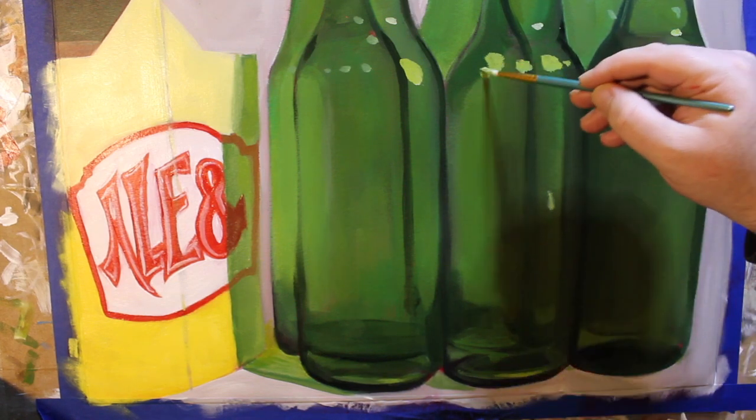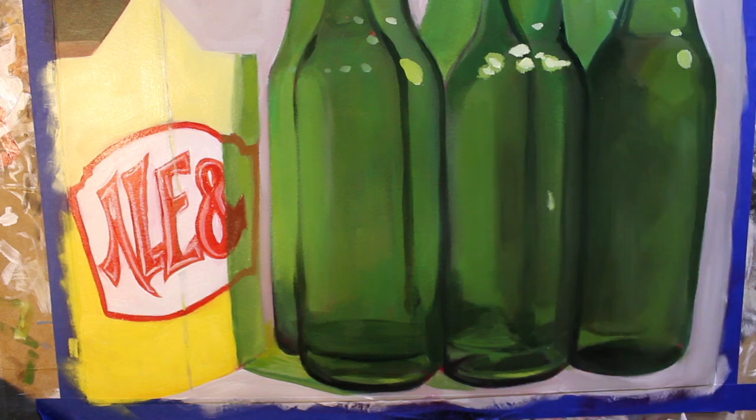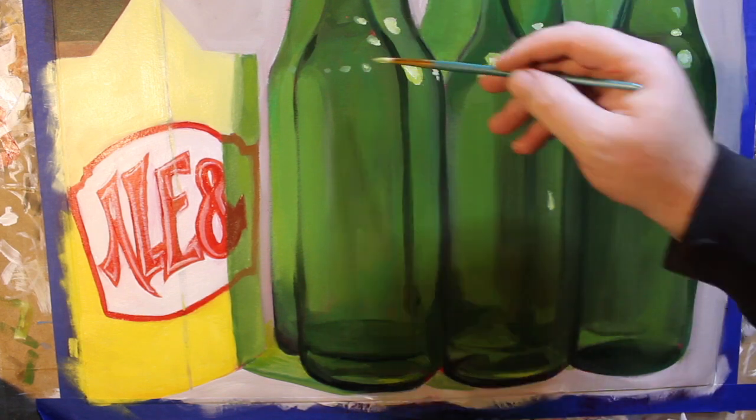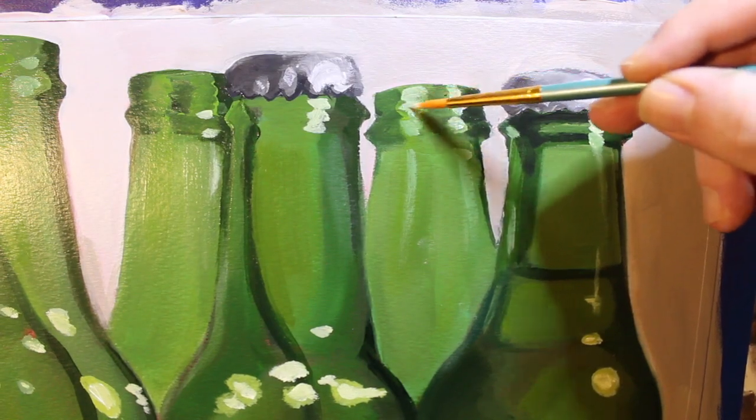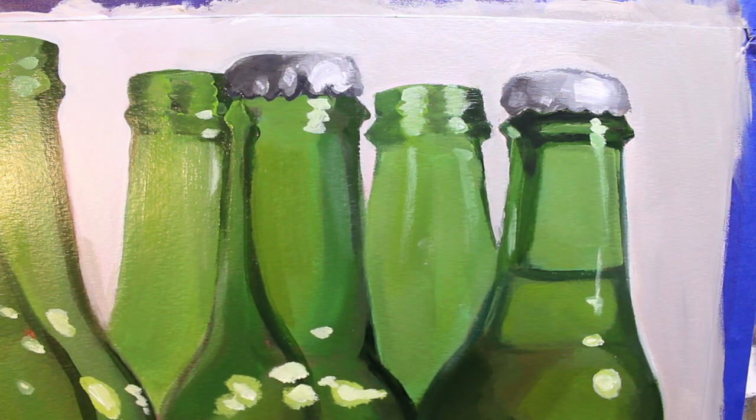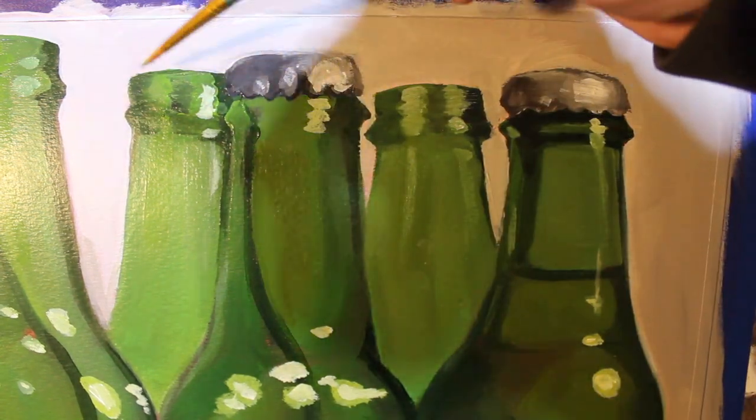I'm using a light green rather than straight white. This will help build up the highlight. Only use absolute white as a final finishing touch and use it sparingly. Consider this the texture phase of the painting. Remember, with texture, a little goes a long way.